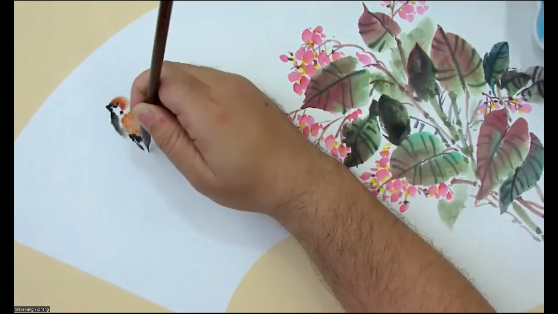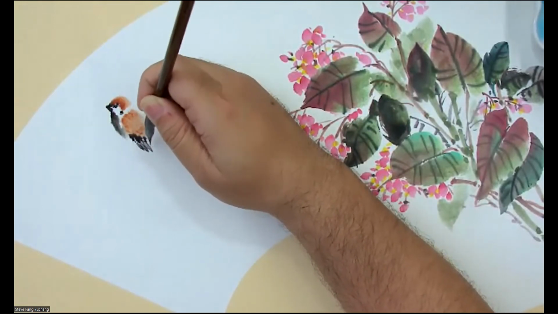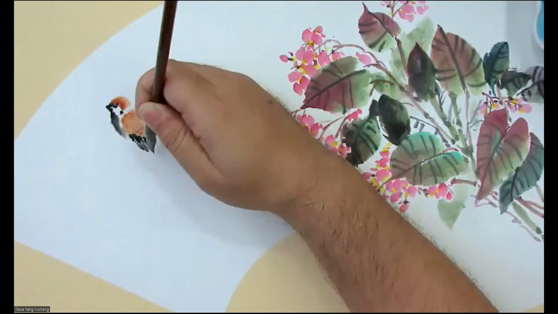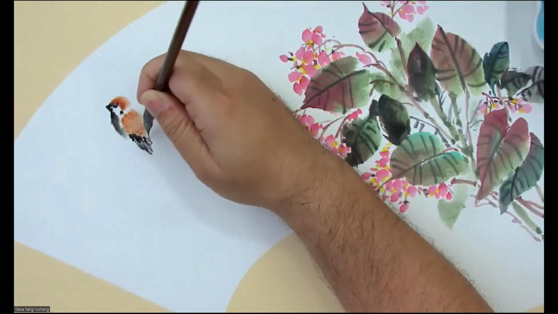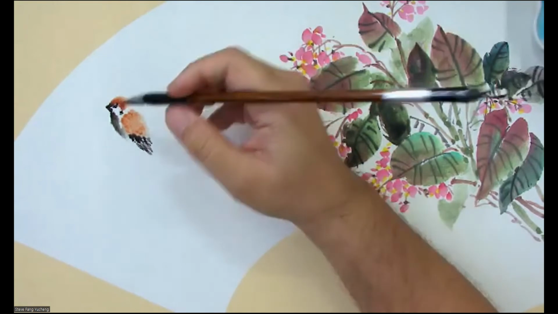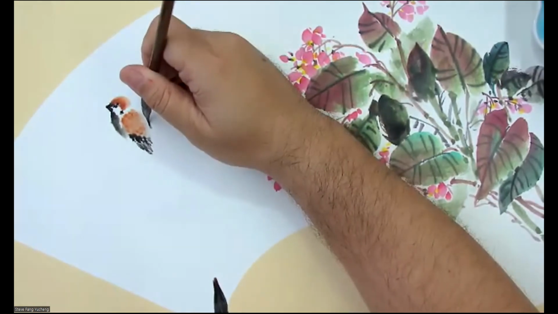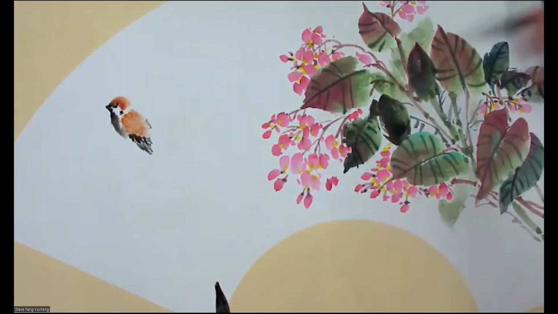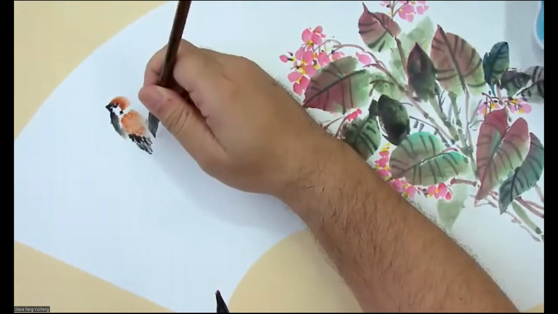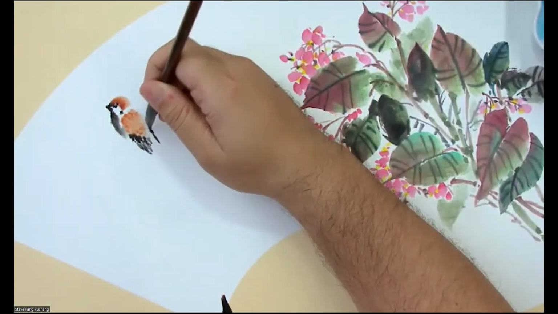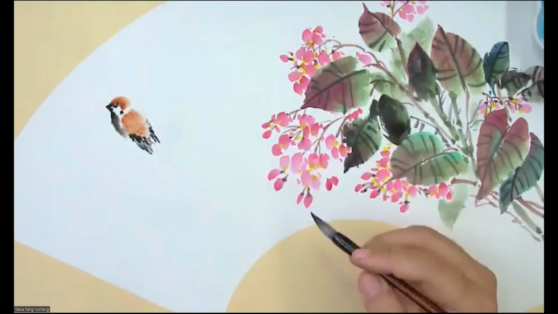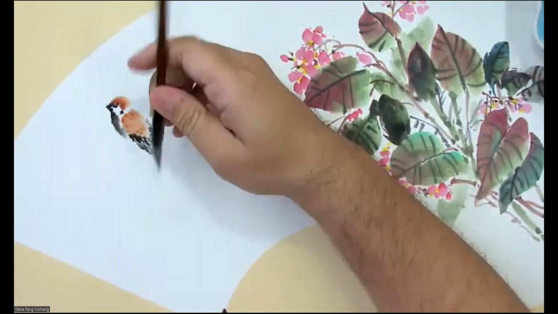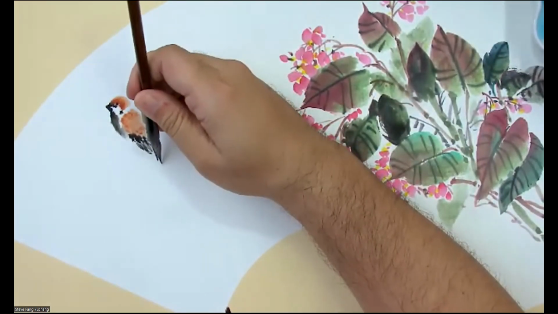So outside, I can have some long feathers. That's for the wing. From long to short. Then the other side also, long. Smudging a little bit. Fine. Then come back. And then under that, put the tail.